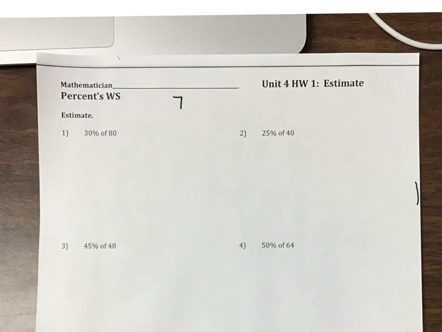So here we go. We're going to start with this first problem. And I like to make a percentage column, a number column, and then the last column will be our answer. So what is 50% of 80? What is 50% of 80? Well, that's an easy one. That's 40.